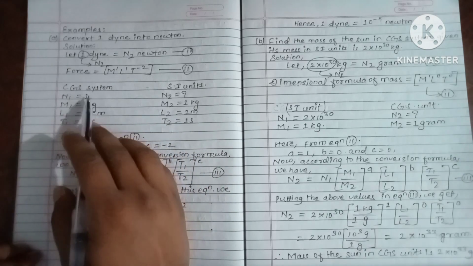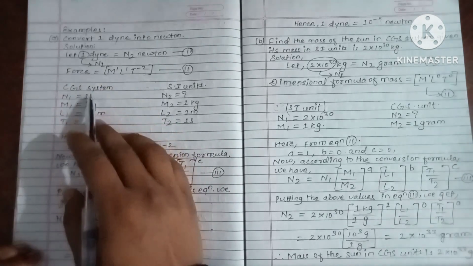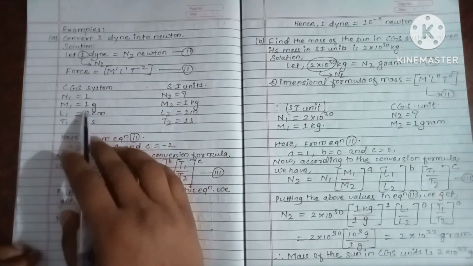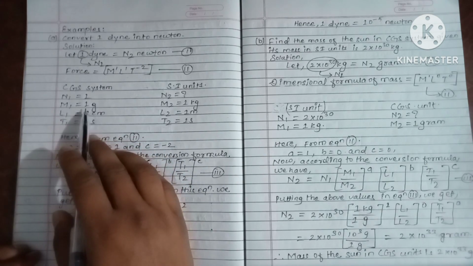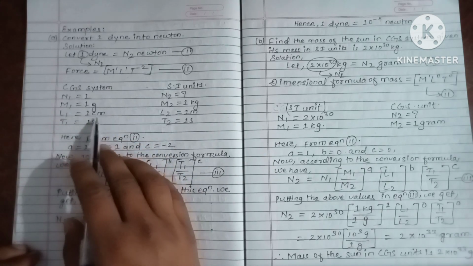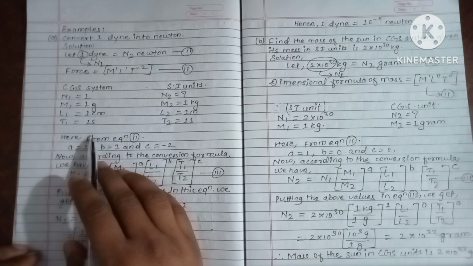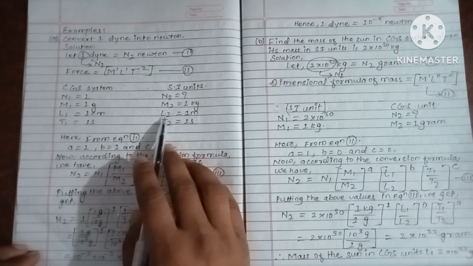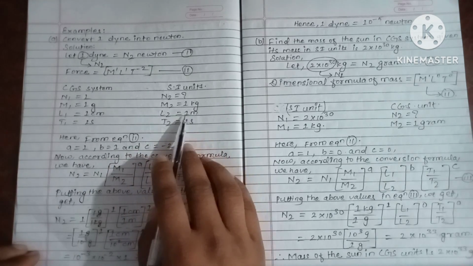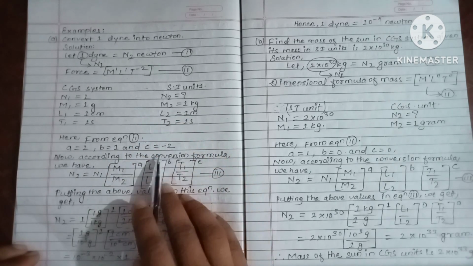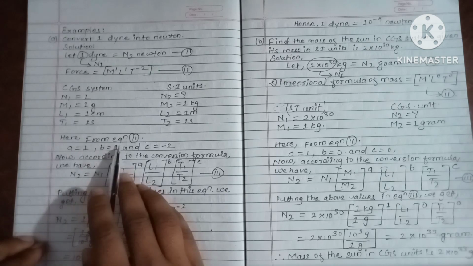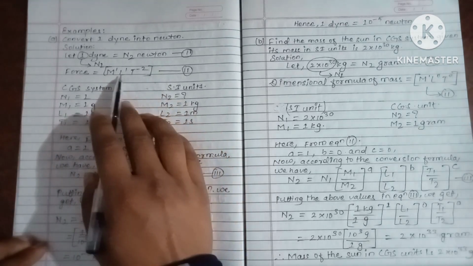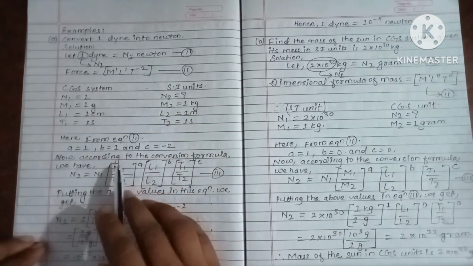So here in CGS system, n1 is 1 for dyne, and m1, l1 and t1 are 1 gram, 1 cm and 1 second respectively. In SI system n2 we have to find, and m2, l2, t2 will be 1 kg, 1 meter and 1 second respectively. Then from equation 2 we have this.